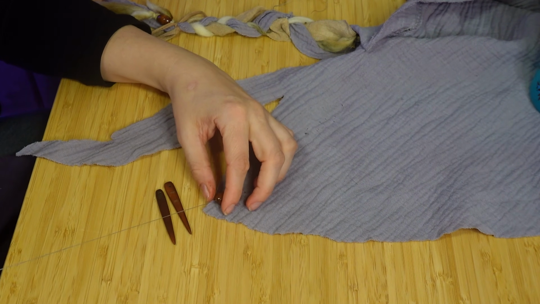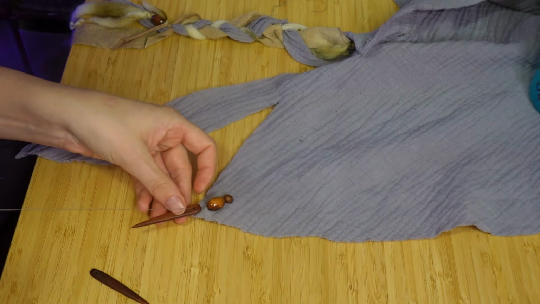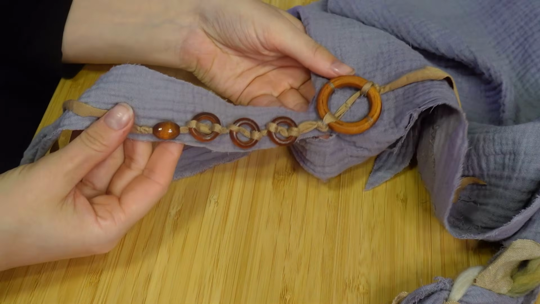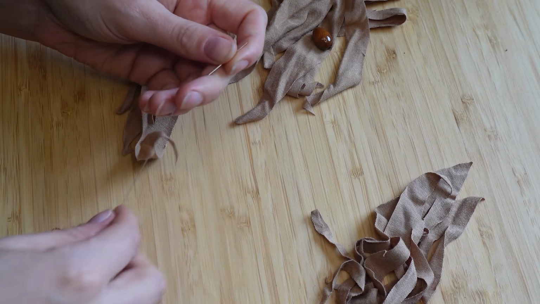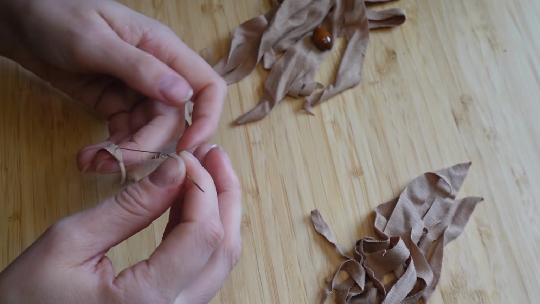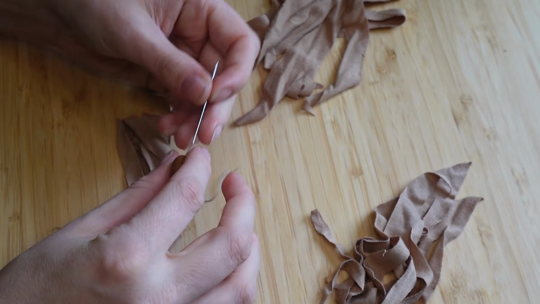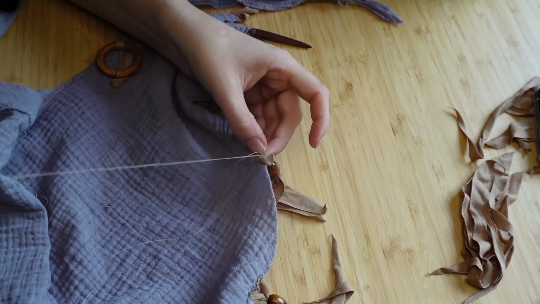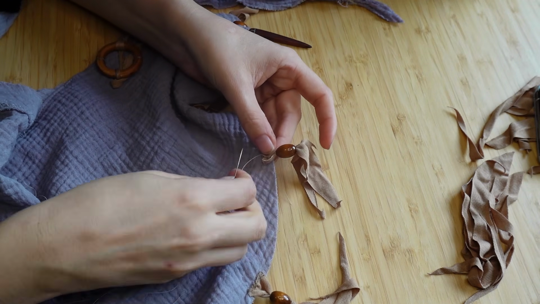These also help to weigh it down so it's not going to have these awkward sticking up edges. I still have a handful of these wooden rings left over, so I've made an extra decoration to go on here. I have a handful of strips left of this beige jersey fabric, so tying a thread to one corner, I'm going to thread this through one of the wooden beads, essentially creating a bunch of little tiny tassels, which I'm also hand stitching on to add some extra detail around the edge.